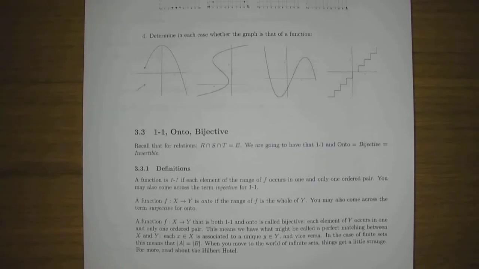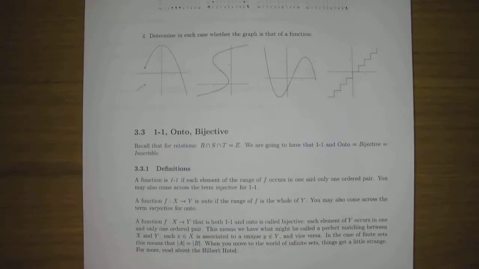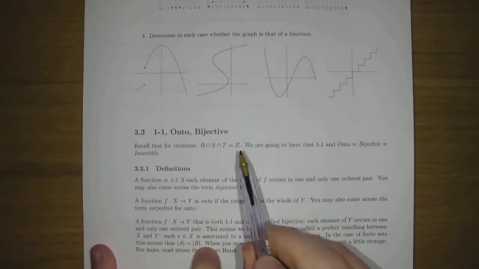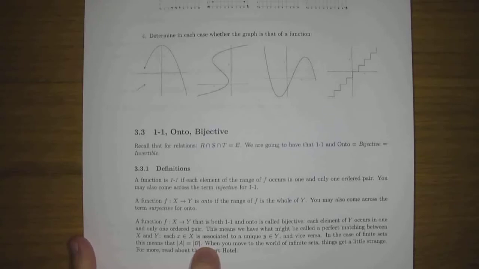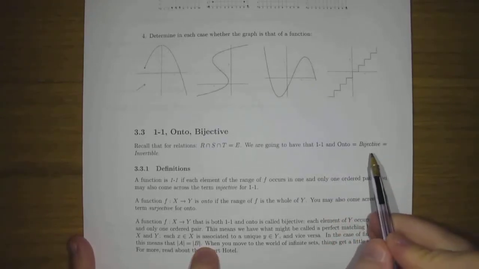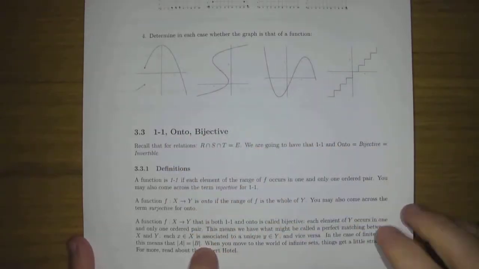Okay, so now we're going to start analyzing functions. We're going to look at functions that are what are called one-to-one and onto. There are other words for these. And similarly with relations, when a relation has these three properties of reflexive, symmetric, and transitive, it's an equivalence relation. With functions, when it's one-to-one and onto, it's called bijective. So one-to-one and onto is bijective.